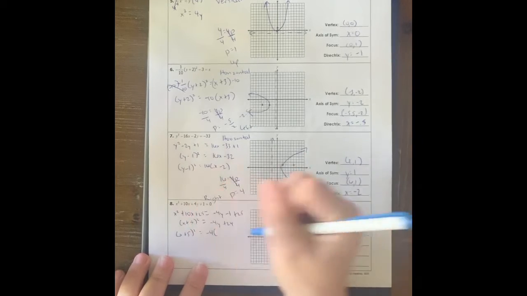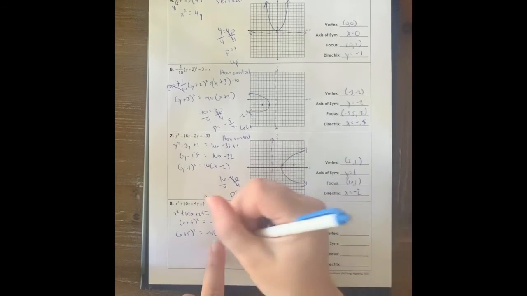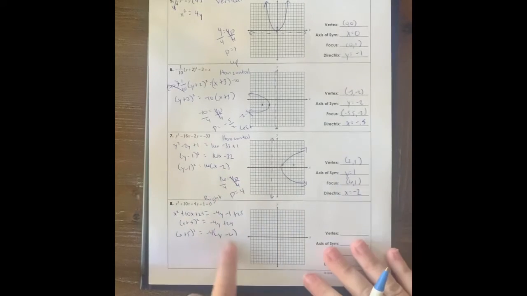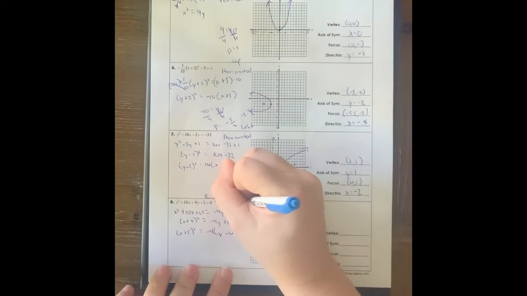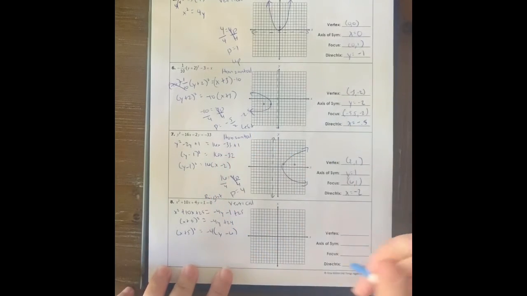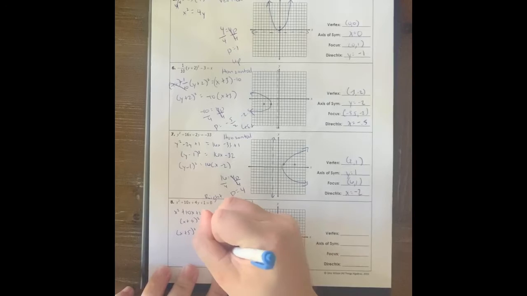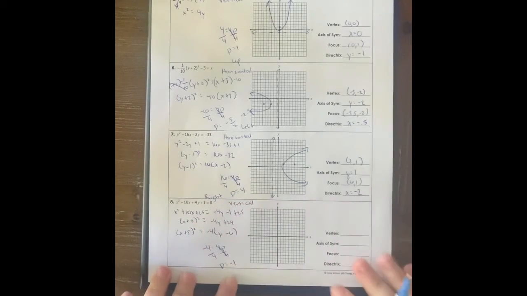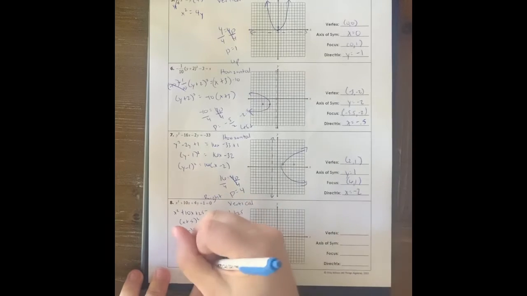Okay, so we have negative 4y divided by negative 4 is y. 24 divided by negative 4 is negative 6. Now it's in the correct format. Because the x comes first, this is going to be vertical. We have negative 4 equals 4p. Divide both sides by 4, and p equals negative 1. Because this is a negative, it's going to open downward.